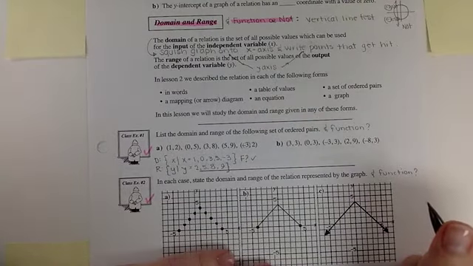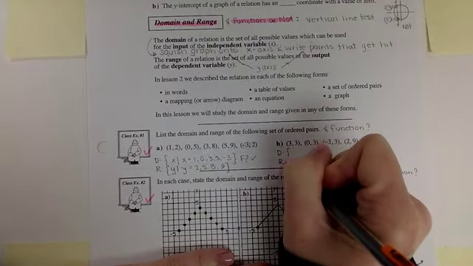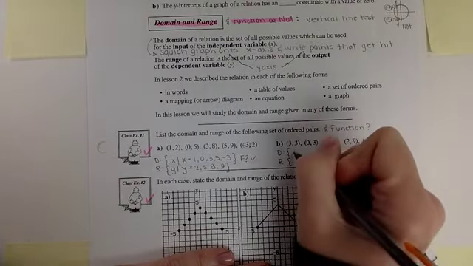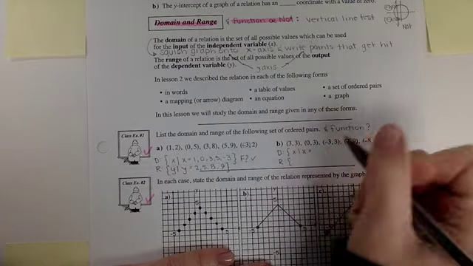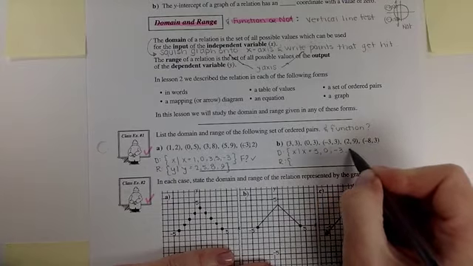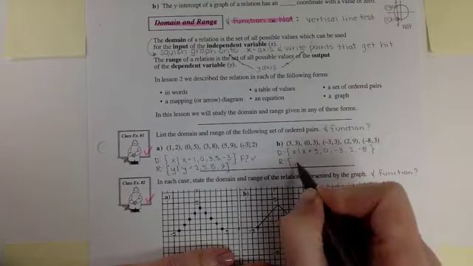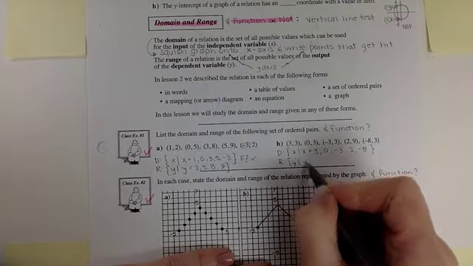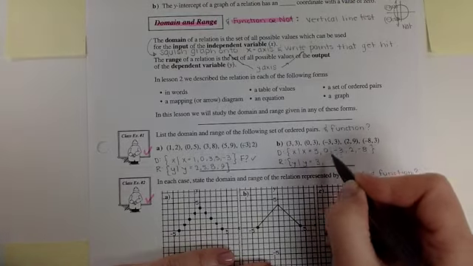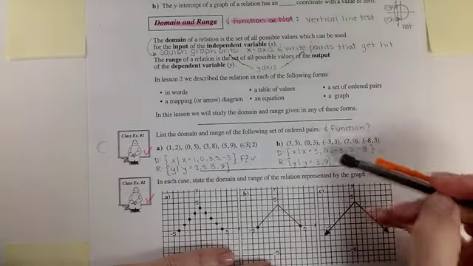Okay, try B and then turn it back on. Okay, so domain on this one, again, you're going to write everything. So x such that x equals 3, 0, -3, 2, -8. And I would never worry about putting them in order. Range, y such that y equals 3, 3 again, 9, and 3 again.